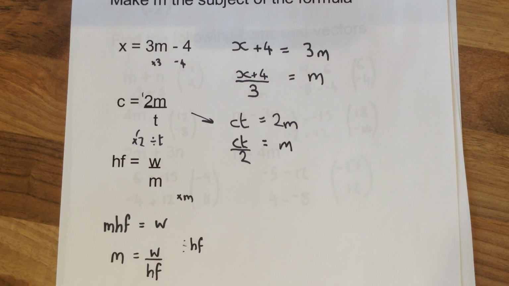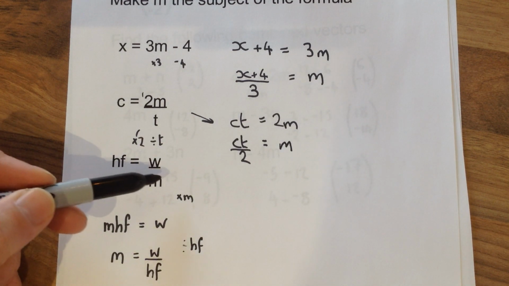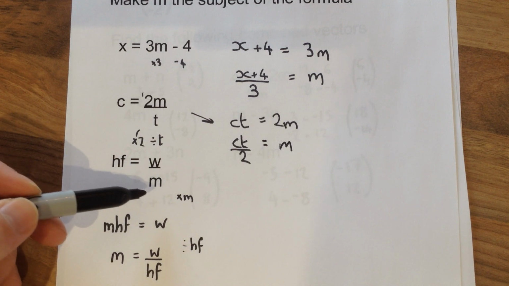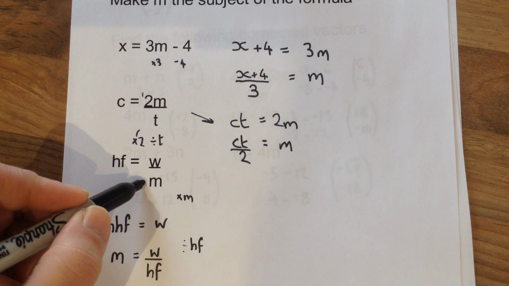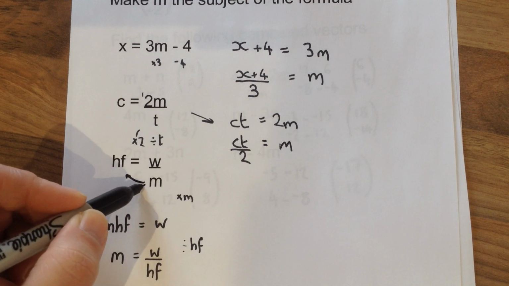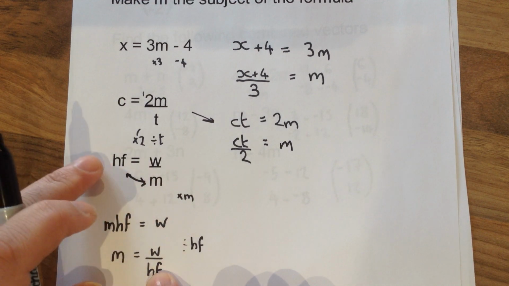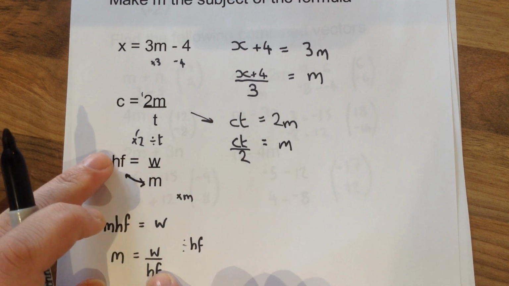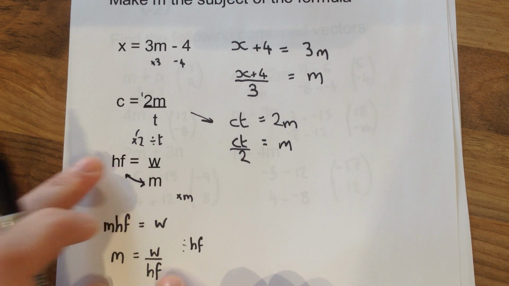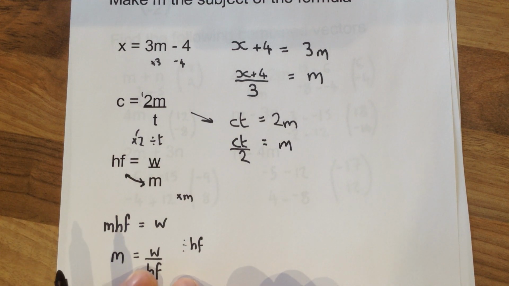So the little trick I mentioned before, if the thing that is the new subject is just there on its own at the bottom of a fraction, all you actually need to do is just swap over those two bits there. So if you look, the m is now up here on its own, the hf that was on its own up here is now at the bottom of the fraction.